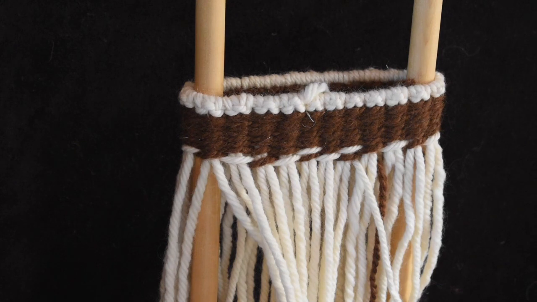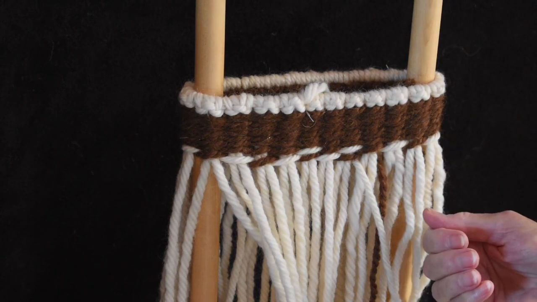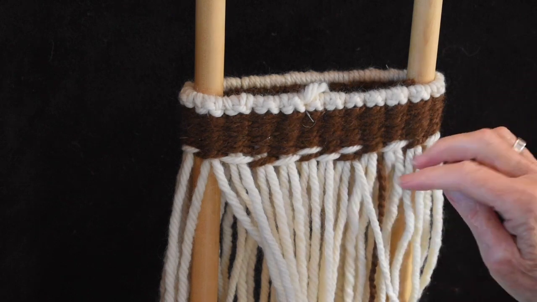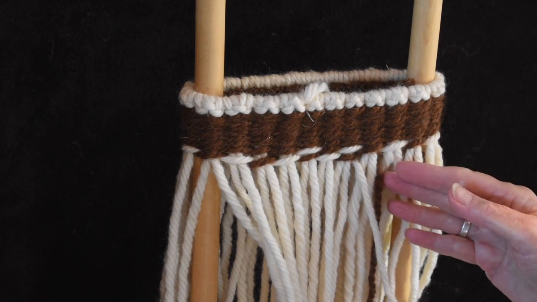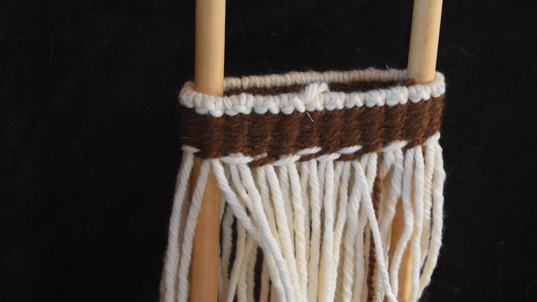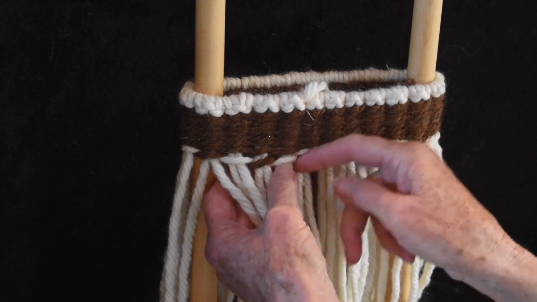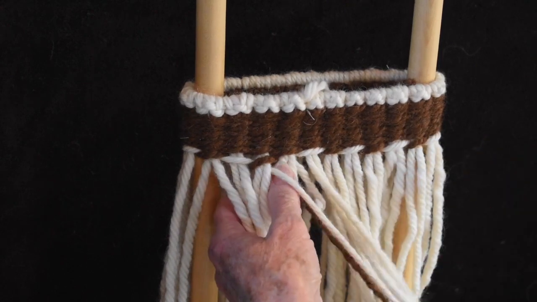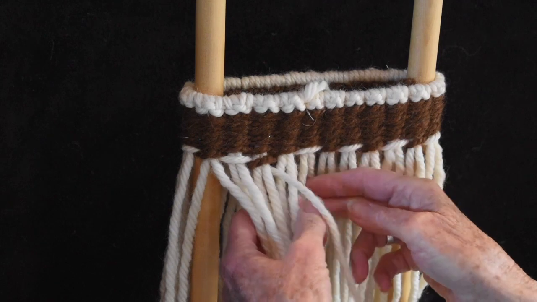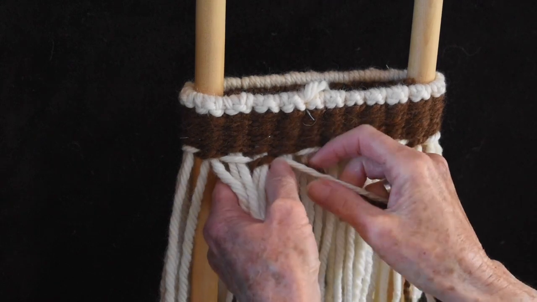So your color control is achieved by the direction you turn your yarn, whether you turn it a half turn or full turn between your warps, and whether you're twisting away from you or towards you. So let's say if I wanted to have the white under the white, and I have an odd number of warps.